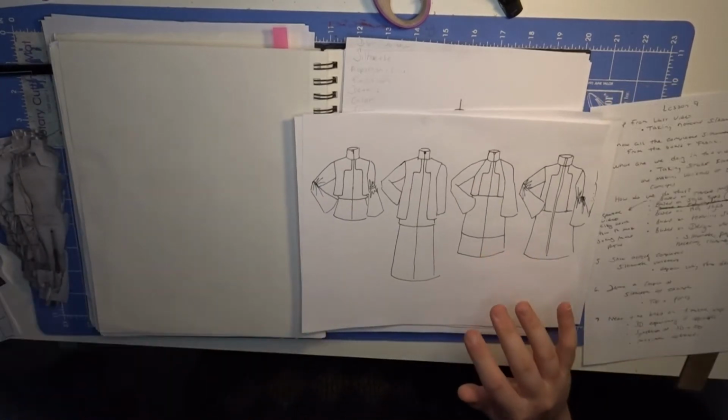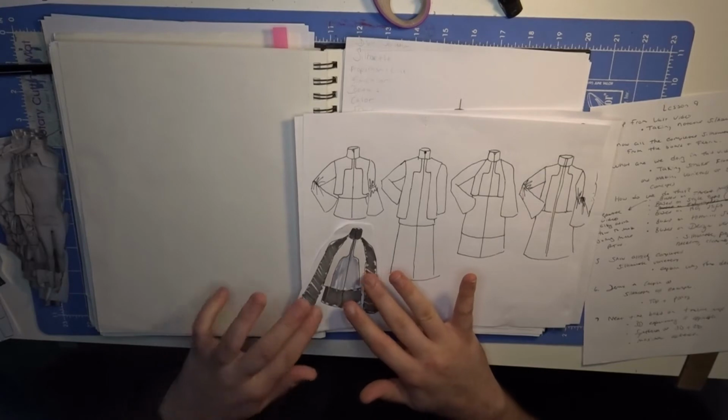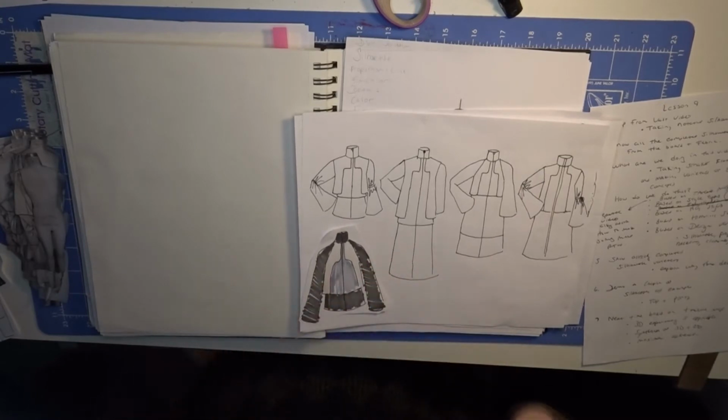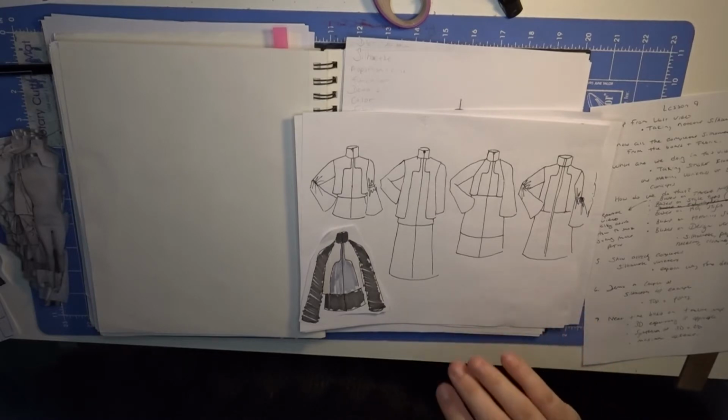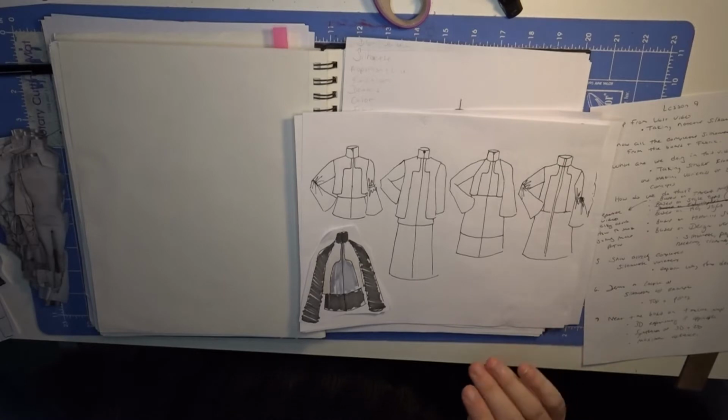And with this last example, I took this basic track narrow jacket here and did variations of sleeve types, variations of yoke lengths, and variations of proportion and line.